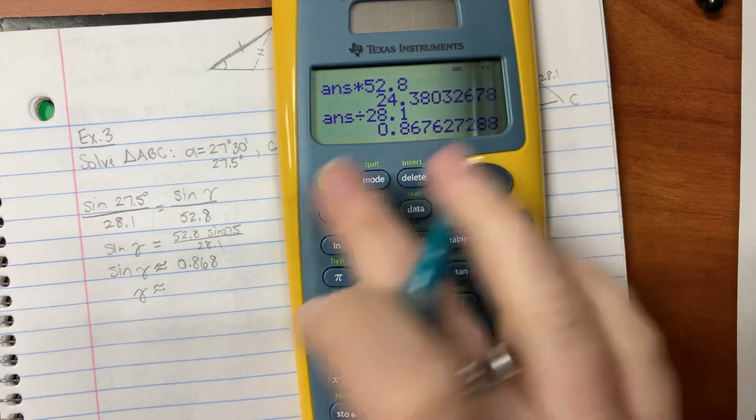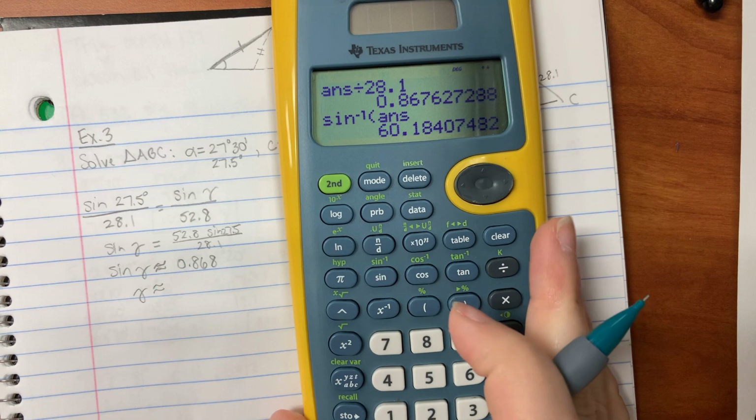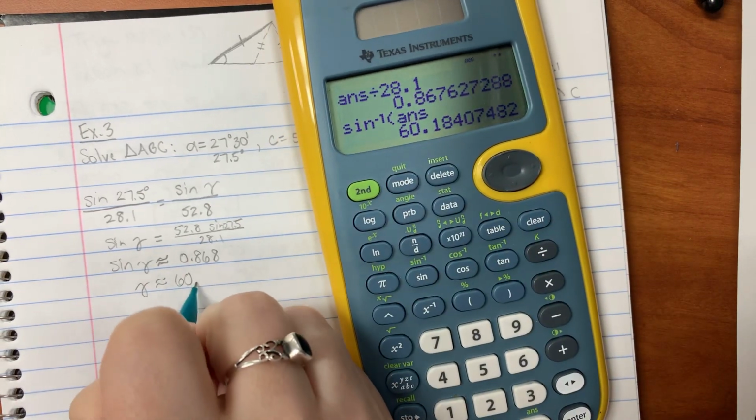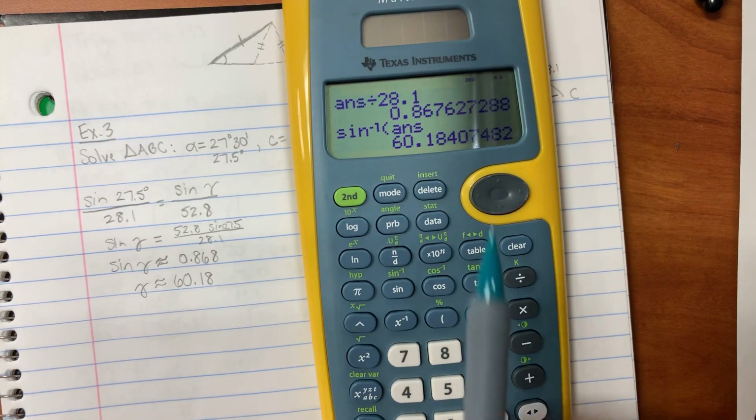Okay, so I'm going to take the inverse sine of both sides to make that happen. I'll just take my answer and do it. So I'm getting about, let's call that 60.18. Let's just go to the 10th place.